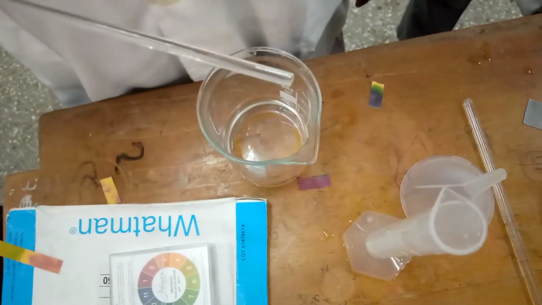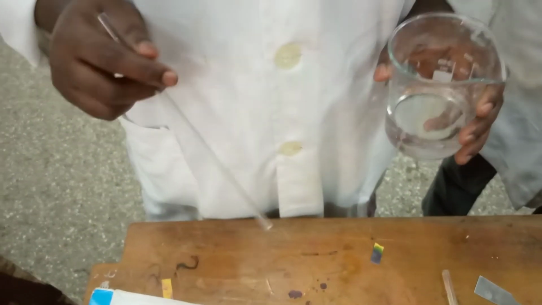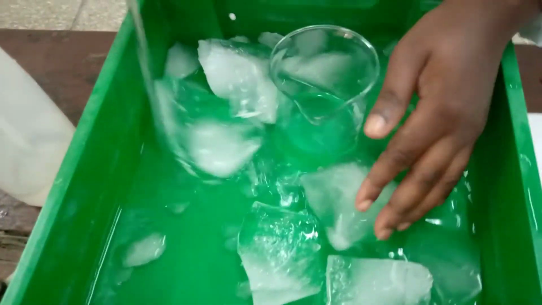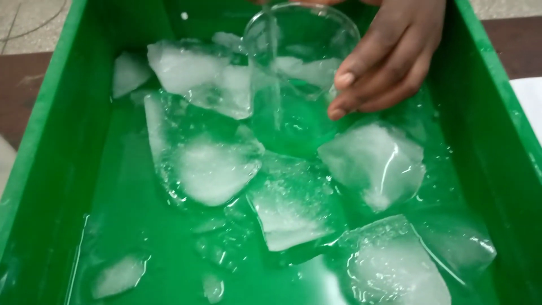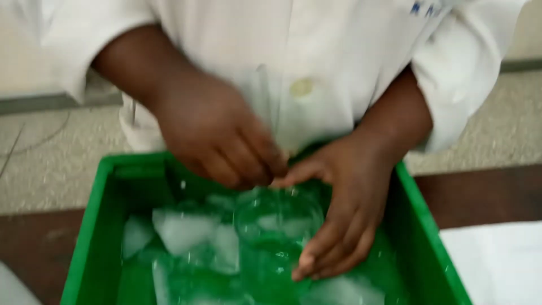Okay, so our ice bath is ready. So I'm going to cool this in the ice bath to get our benzoic acid. Alright, so I'm going to induce the acid to precipitate out by scratching the bottom of the beaker.